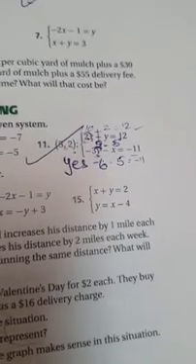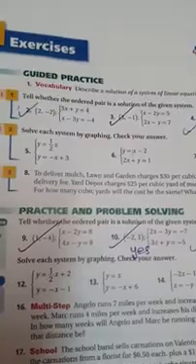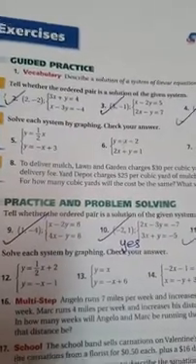Fine. Now, as I told you yesterday, the lesson is being divided in 2 parts. Yesterday's part was much easier. Now today we are going to see how to check each system by graphing.